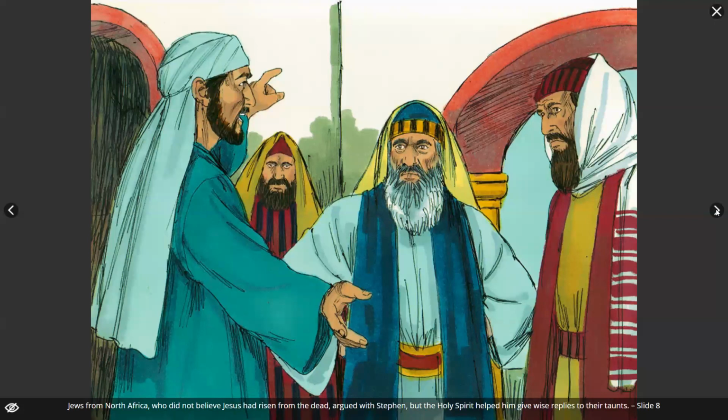Karen, can you read the bottom, please? Jews from North Africa who did not believe Jesus had risen from the dead argued with Stephen, but the Holy Spirit helped him give wise replies to their taunts. Very good. So the Holy Spirit was able to help him to speak in a way that they were not able to gainsay. They were not able to refute his arguments. That's what happens when the Holy Spirit is with you. You are able to speak with authority, conviction, and power.